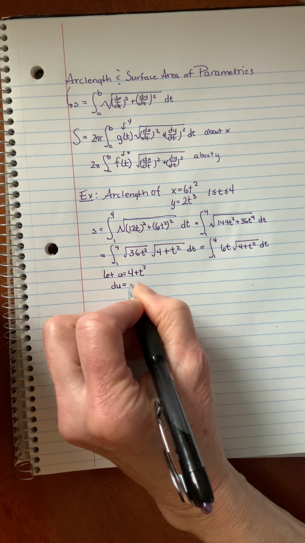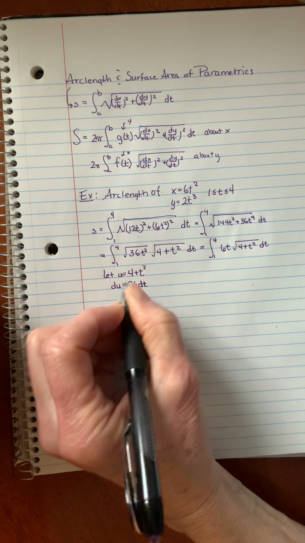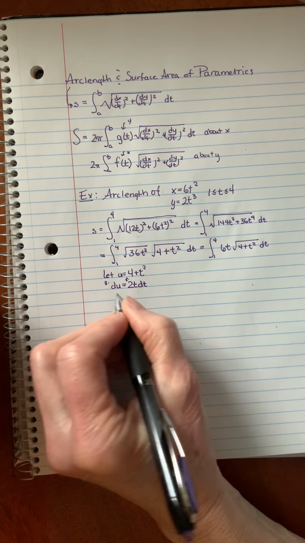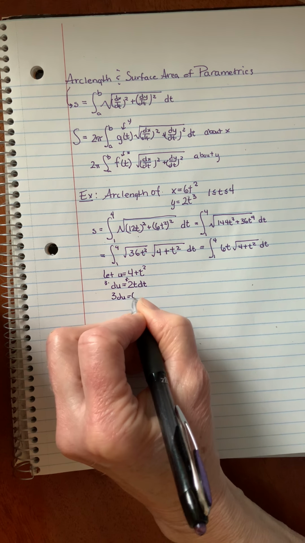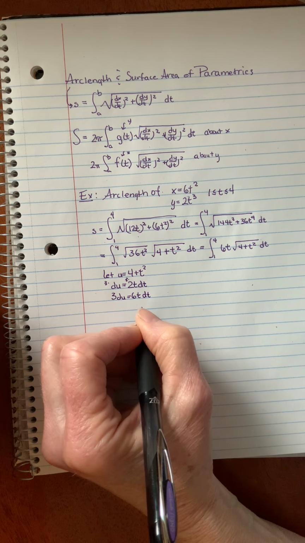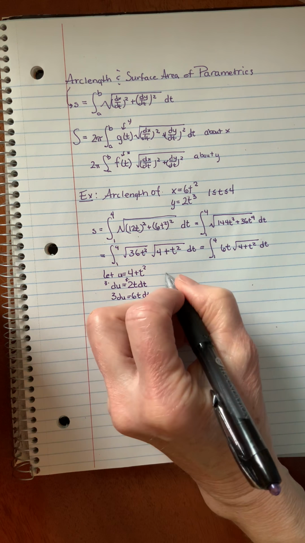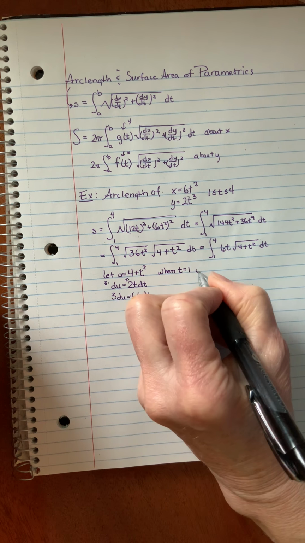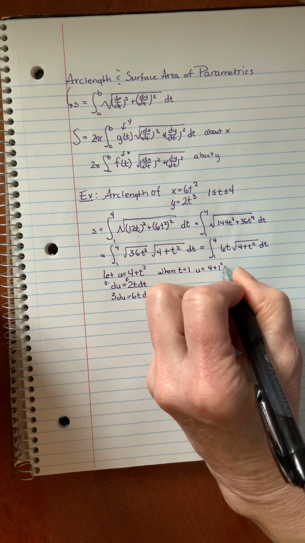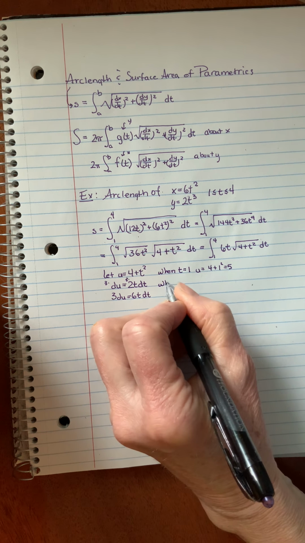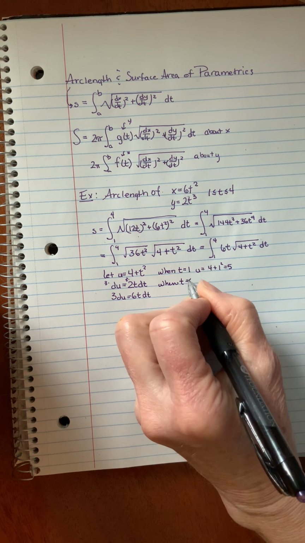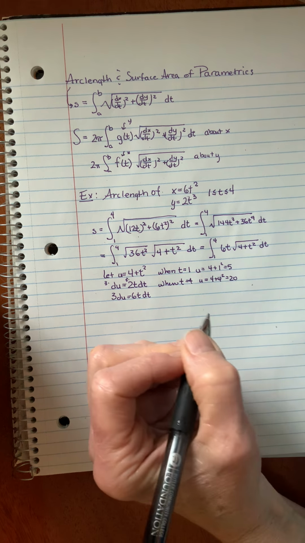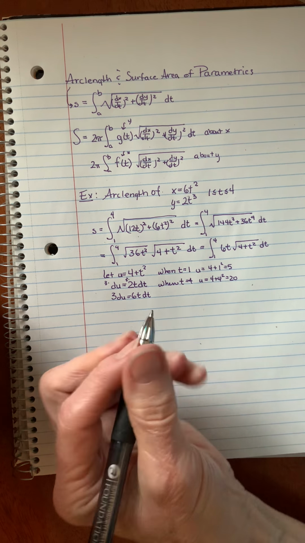du equals 2t dt. Well, we've got to have 6t, so I'm going to go ahead and multiply by 3 here and 3 here. So I get 3 du equals 6t dt. And when t equals 1, u equals 4 plus 1 squared, or 5. When t equals 4, u equals 4 plus 4 squared, which is 20. So we're going from 5 to 20 in terms of u.